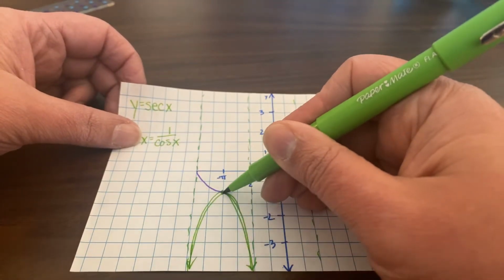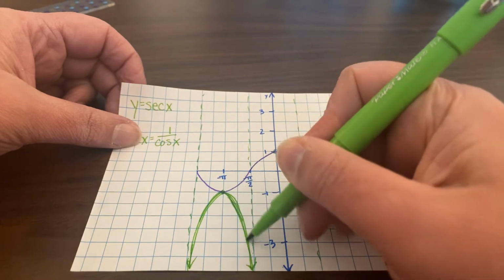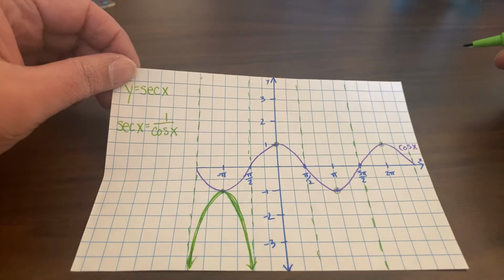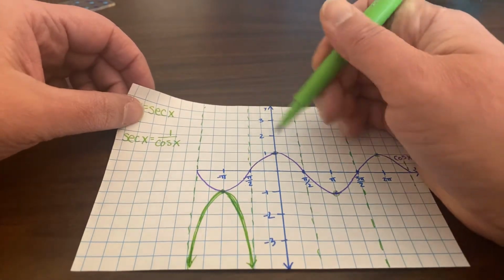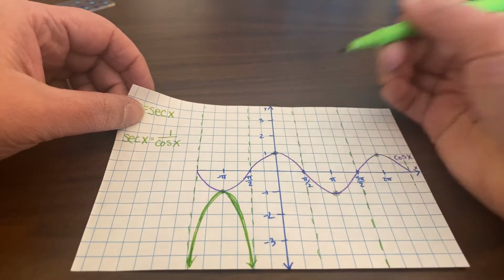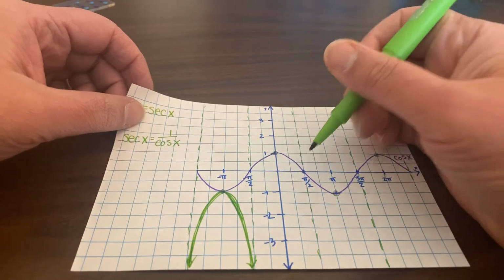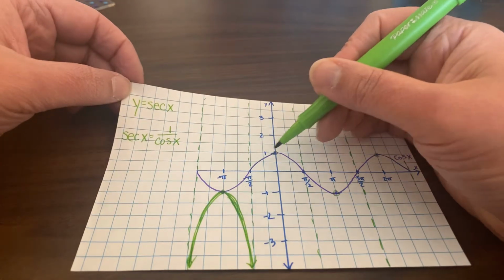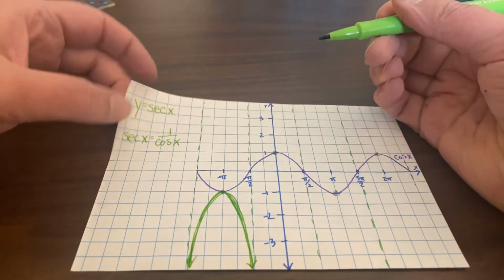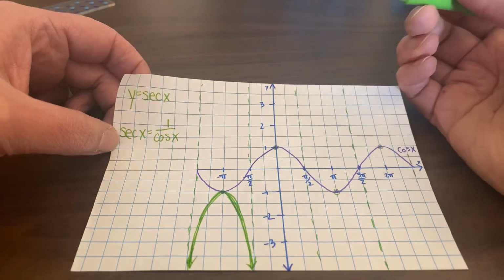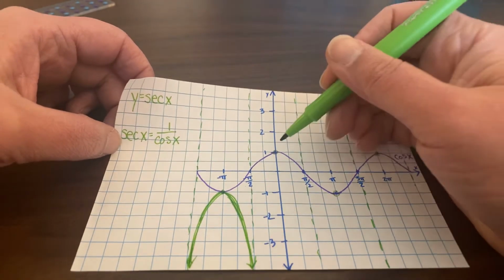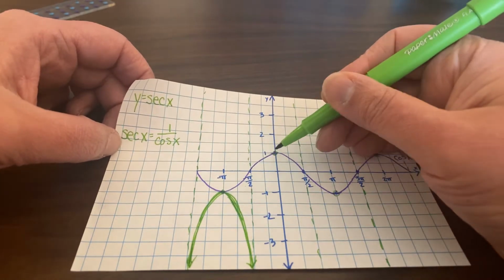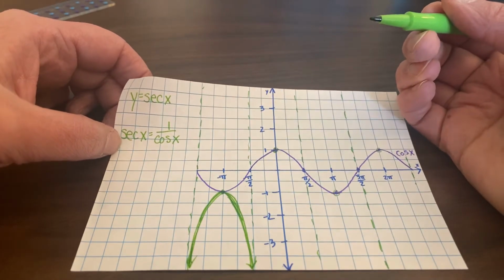So we'll just make it a real dark, thick line. So it's going to go like that. All right. But we're going to continue here. Between -pi/2 and positive pi/2, the cosine function is positive, right? So the secant function will also be positive. And the reciprocal of 1 is 1. So the secant function goes through this point (0, 1) as well.